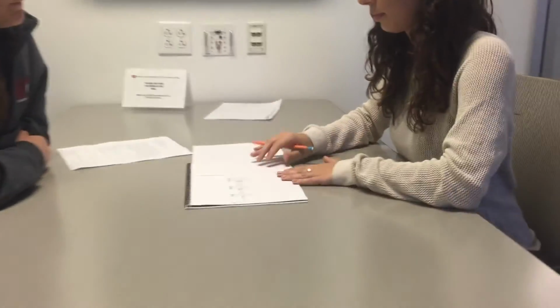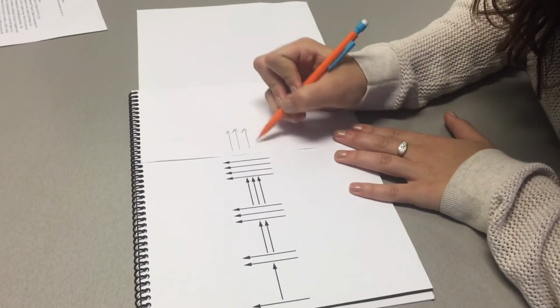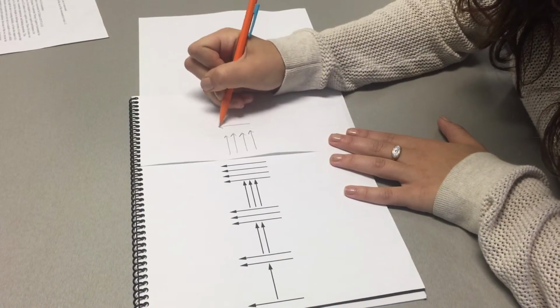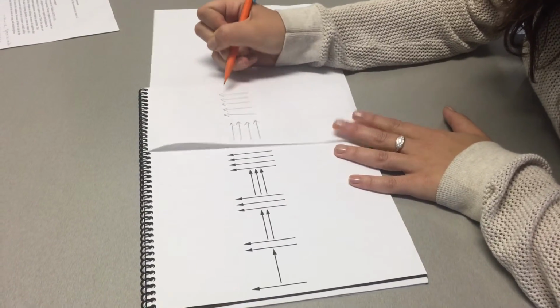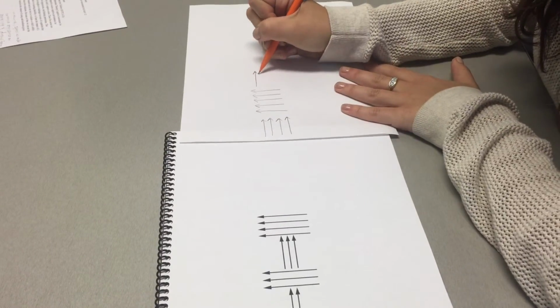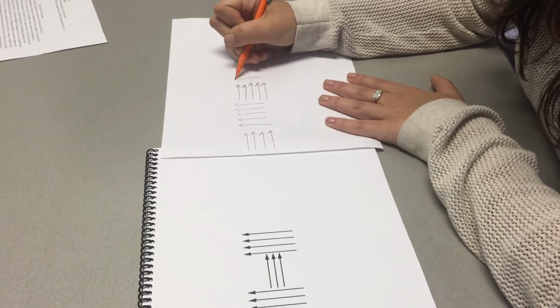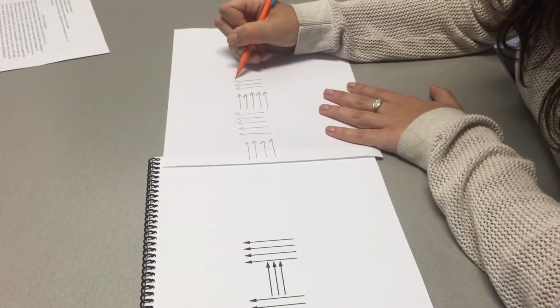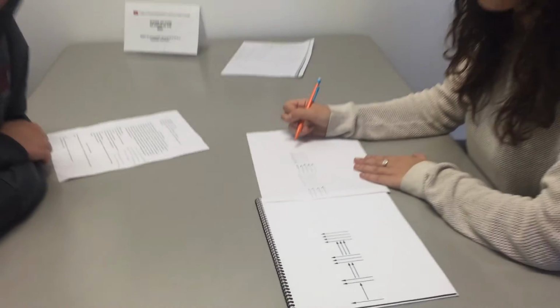Okay, so in this line, the arrows are drawn in a specific order. On this piece of paper, can you continue the sequence on the same line and draw the arrows in the same order? Okay, stop. Good job. Thank you very much.